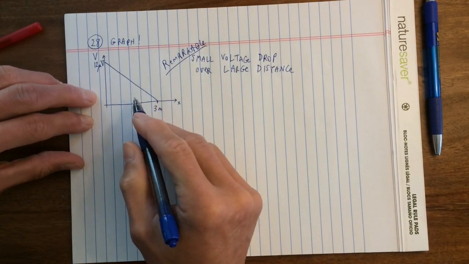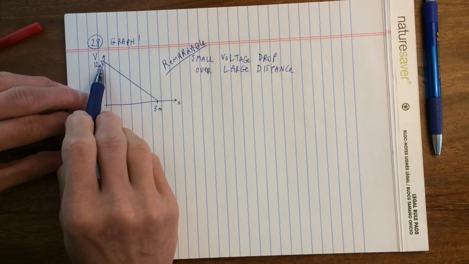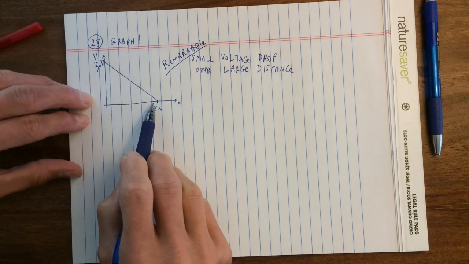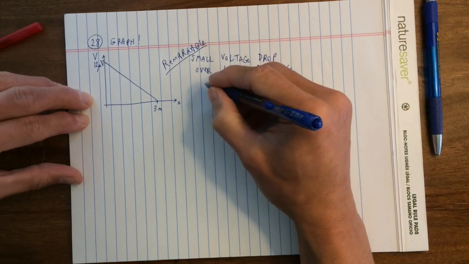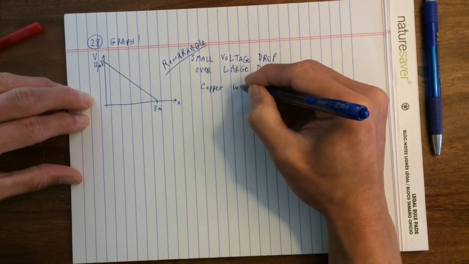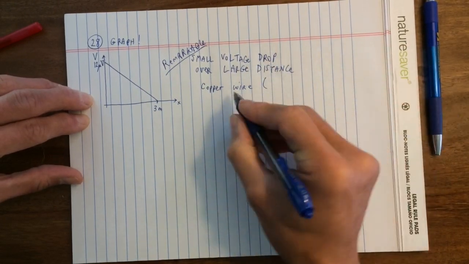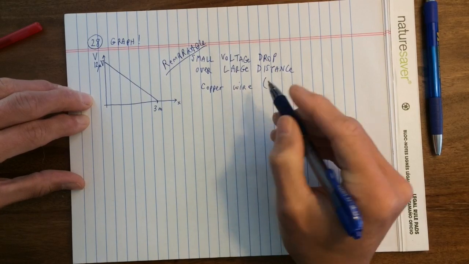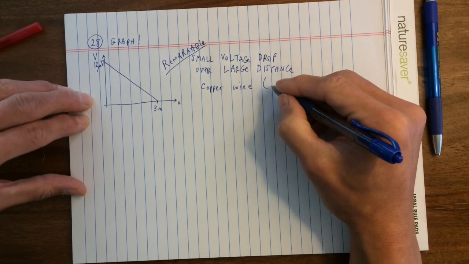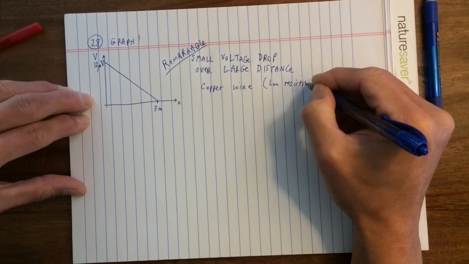Okay, so then the problem goes on to say, this is the case, right? This small voltage drop over this really, really long length. This is the case for a copper wire. And something that's remarkable about copper wires is very low resistivity.